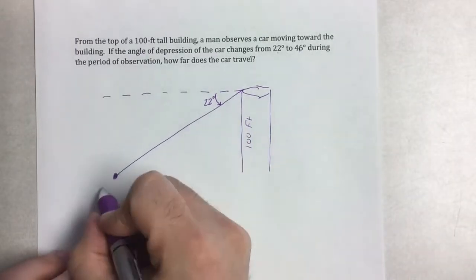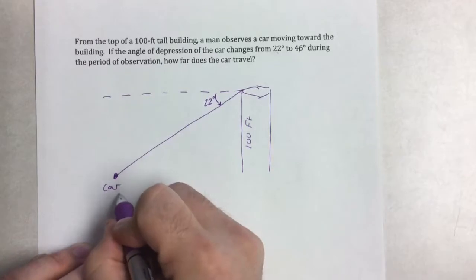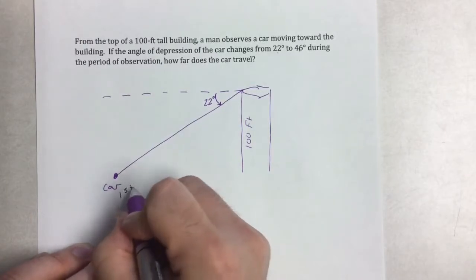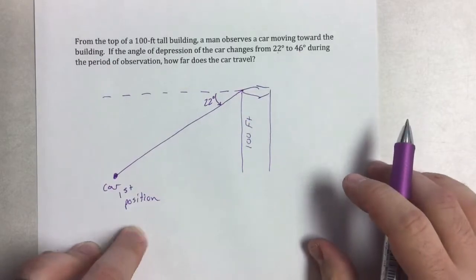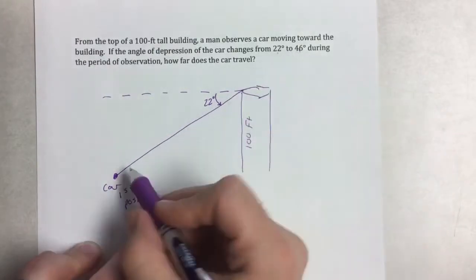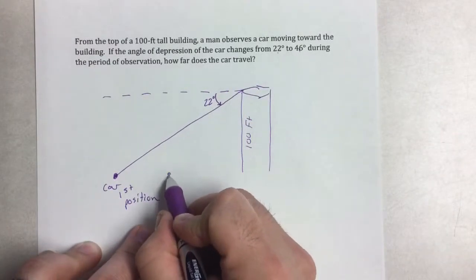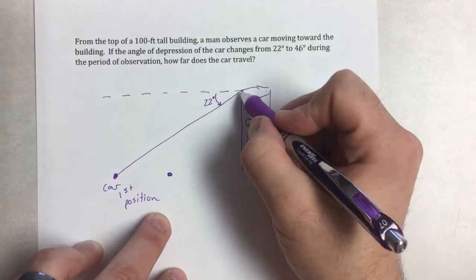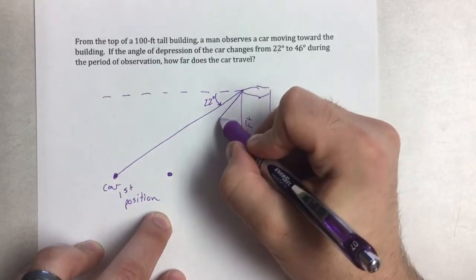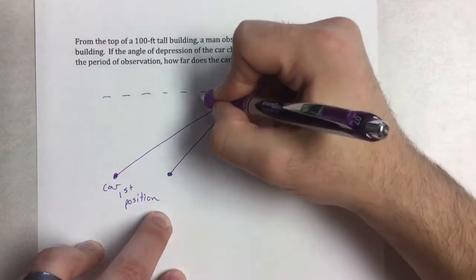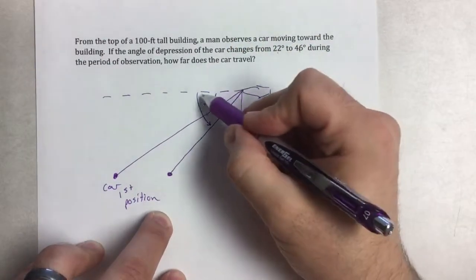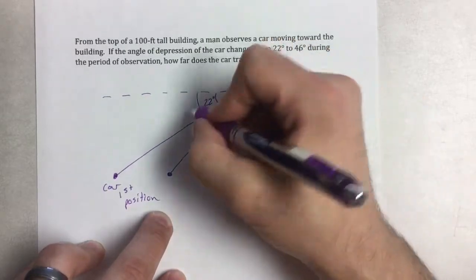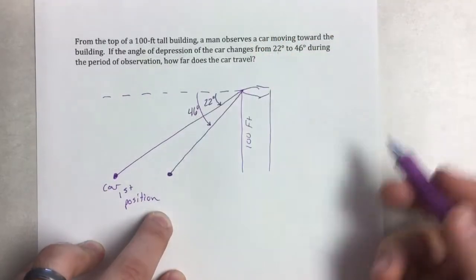So here's our car, first position. Then the car moves. Then the angle that we have to look down at the car is greater, because again we have to look further down, it is closer to us. So this is 46 degrees.